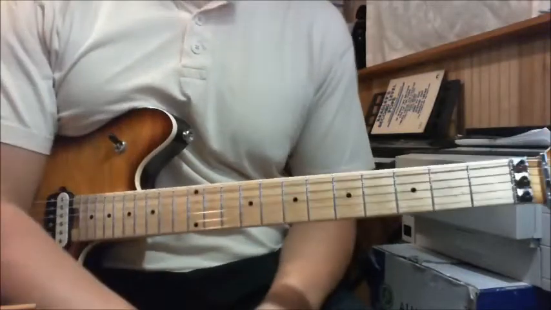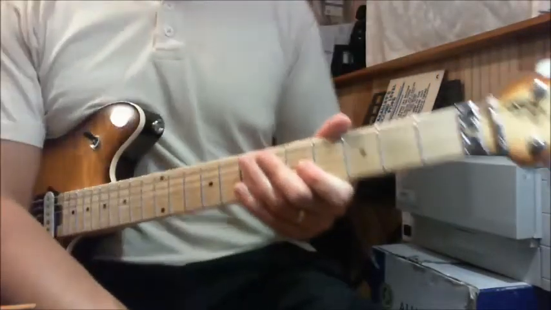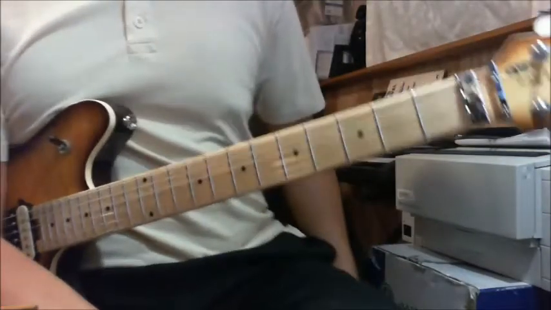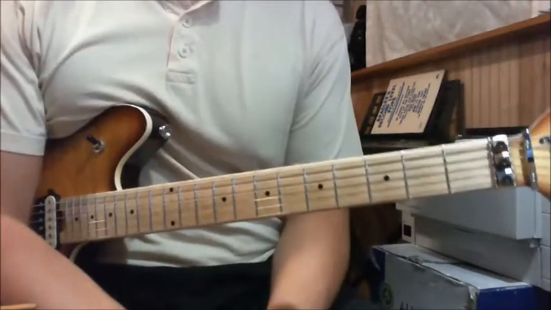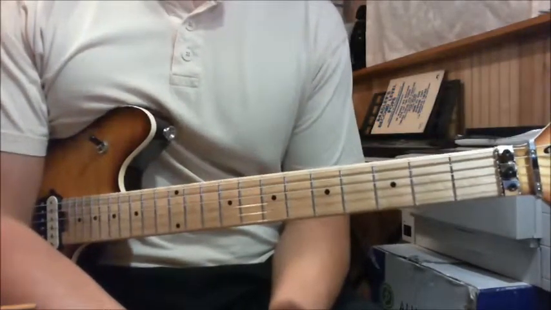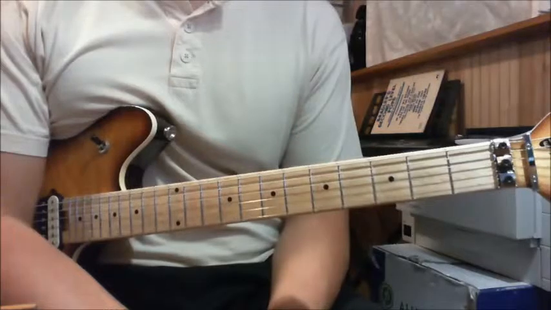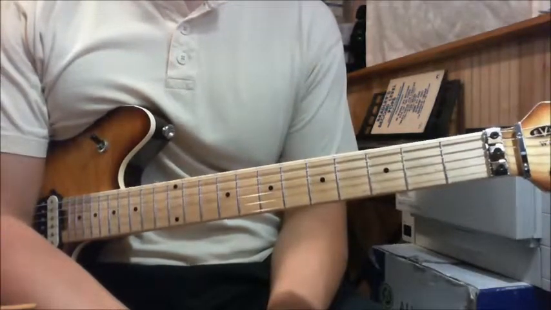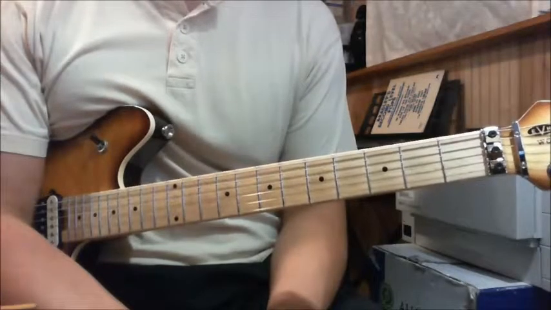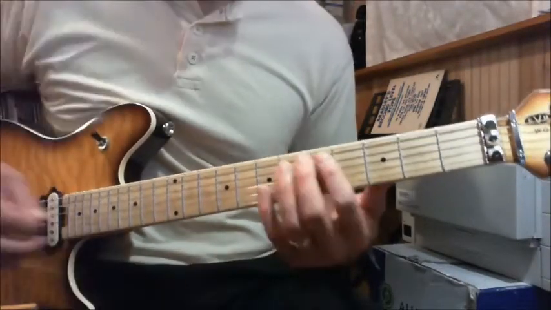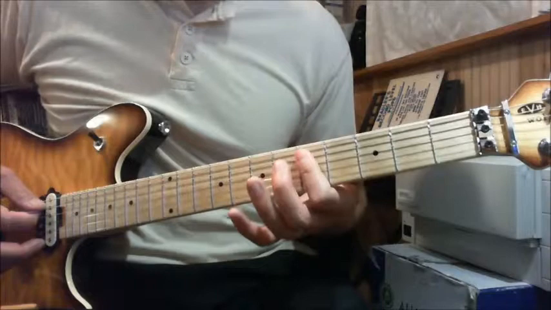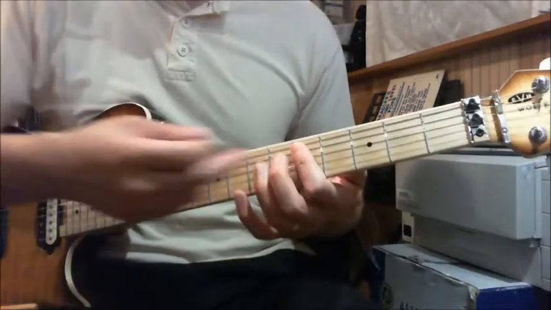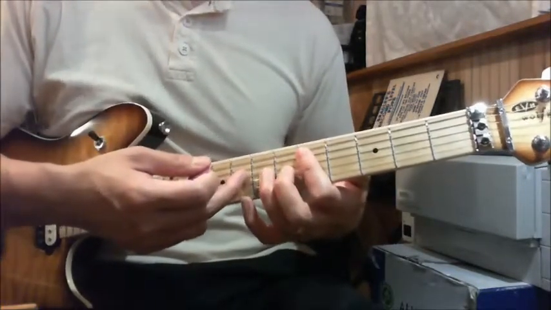Now perfect fifth basically is the note a whole tone after the perfect fourth. So in order to find the perfect fifth, you find the perfect fourth, which is the note under the root note, and you move it 2 frets over, and you have your perfect fifth.